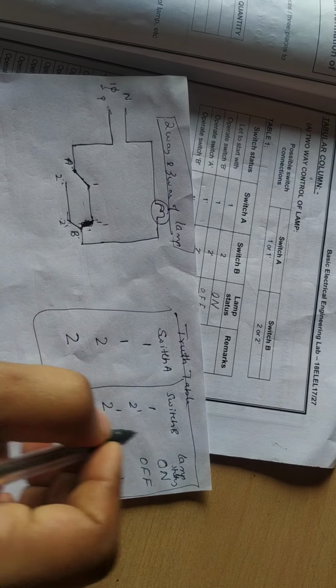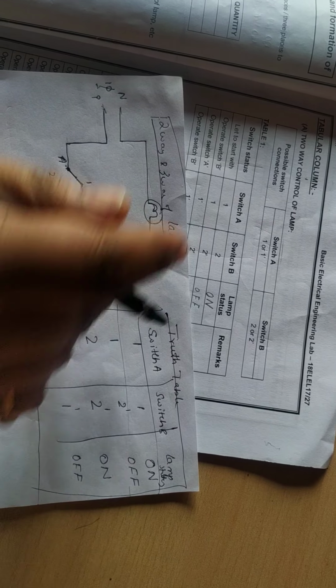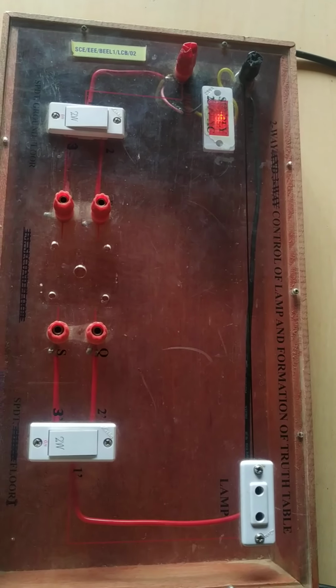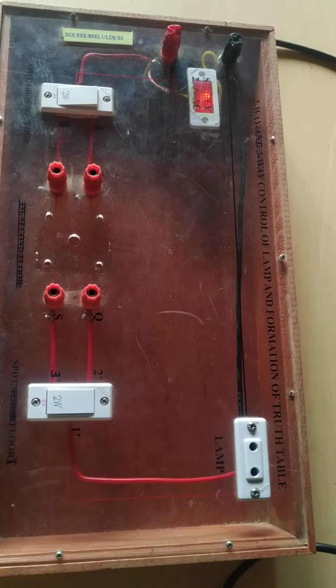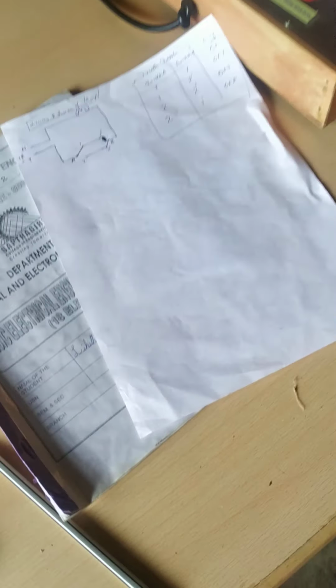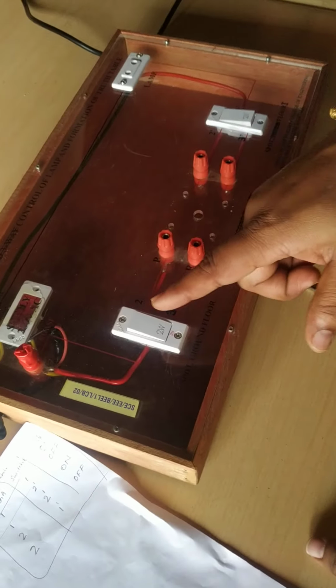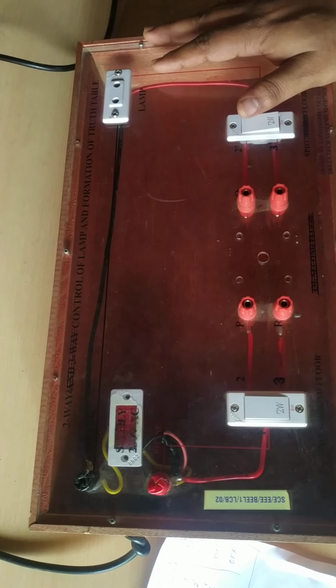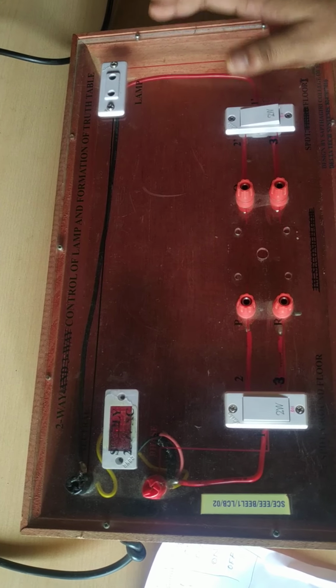The same thing I need to verify using the kit that has been provided for two-way and three-way control of a lamp. Okay, so how to do that? This is the kit arrangement for a two-way control of a lamp.